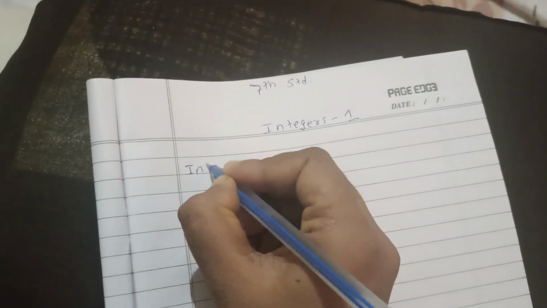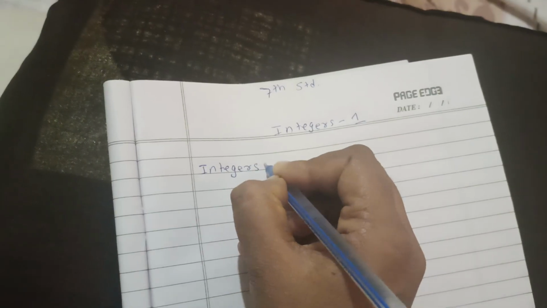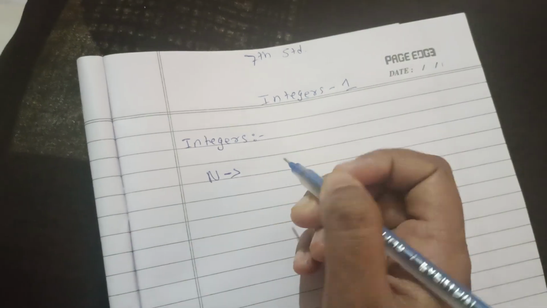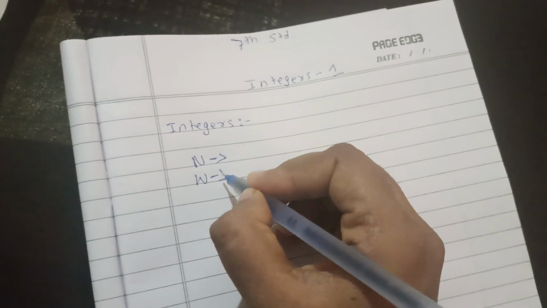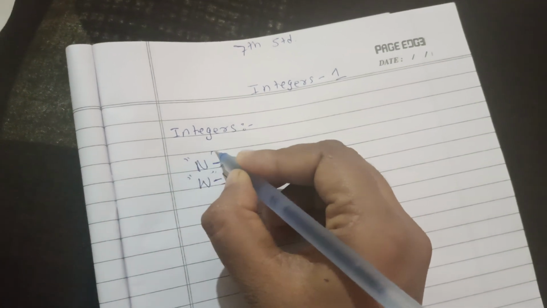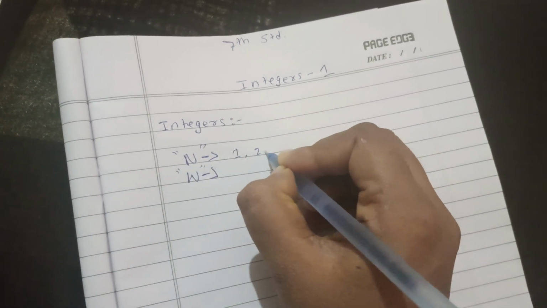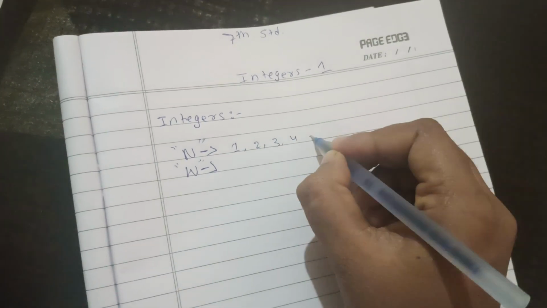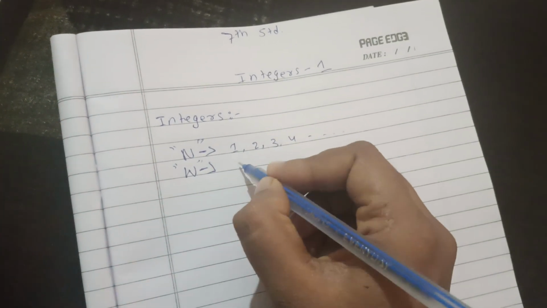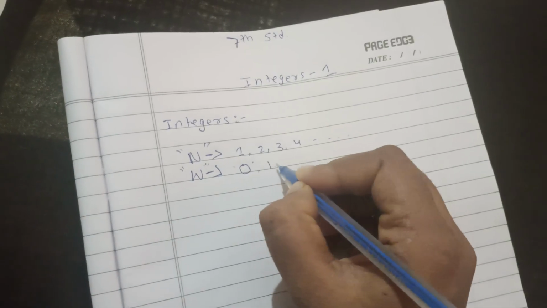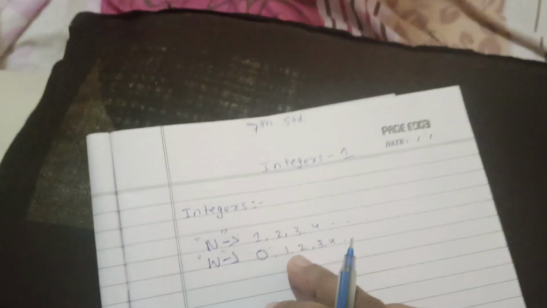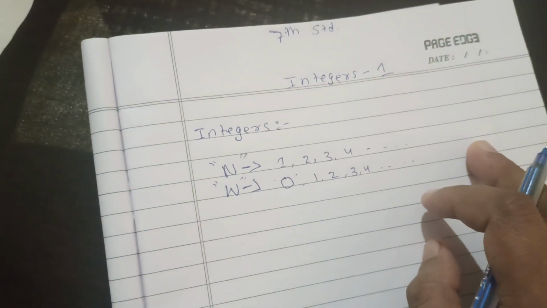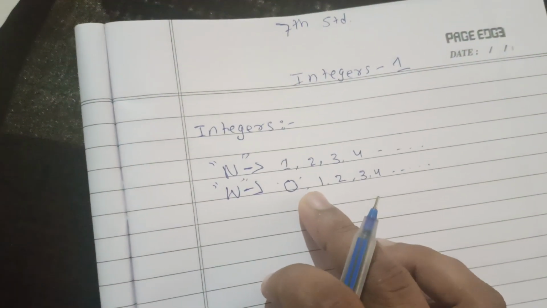Before knowing about integers, we must know some numbers. Natural numbers are denoted as N, and whole numbers are denoted as W. Natural numbers are nothing but 1, 2, 3, 4. Whole numbers are nothing but natural numbers including 0: 0, 1, 2, 3, up to infinity. We call them whole numbers.